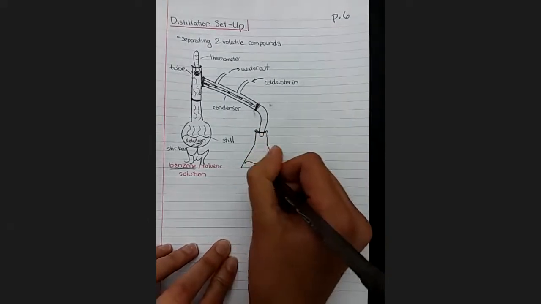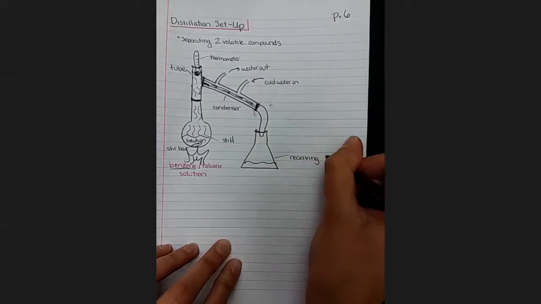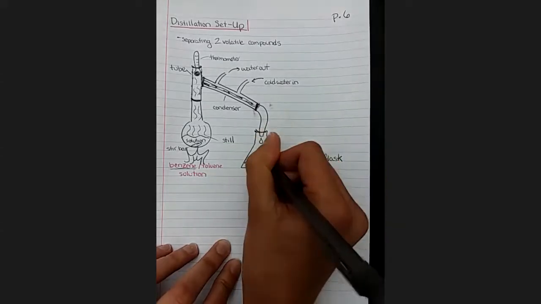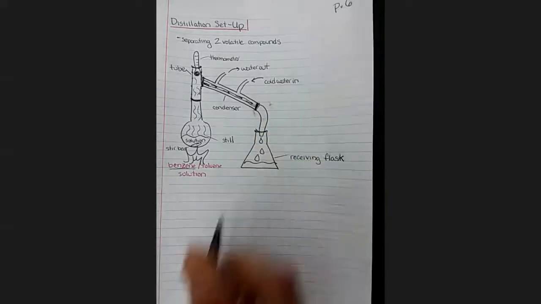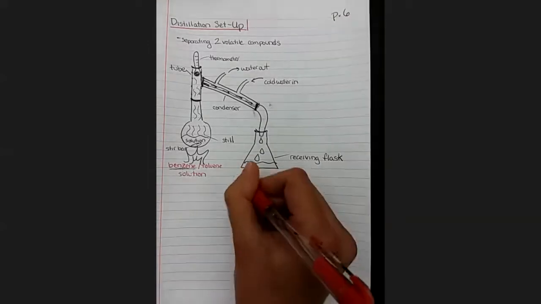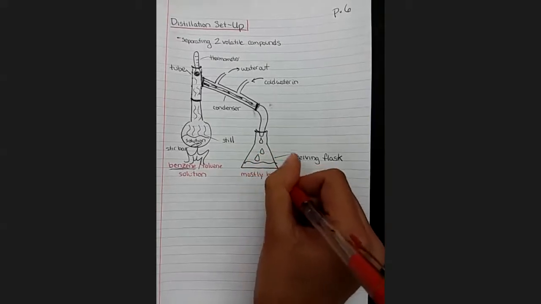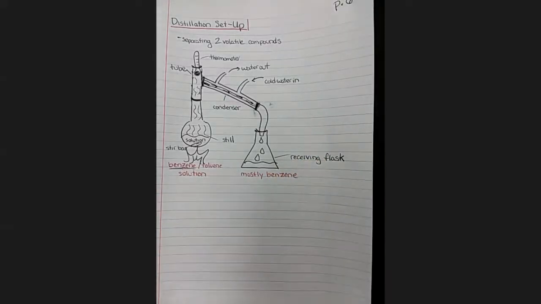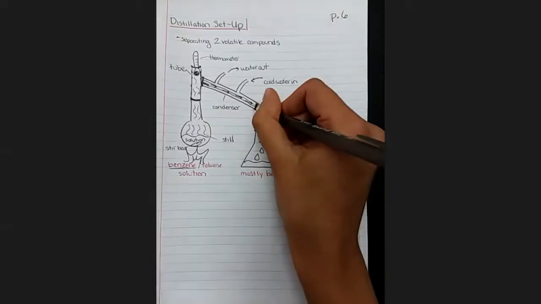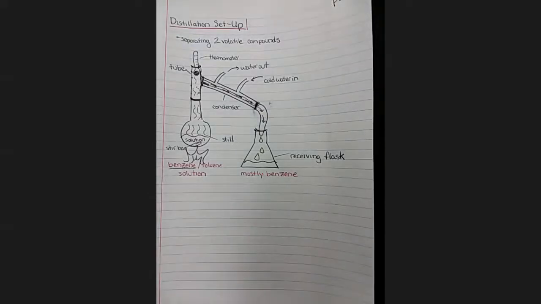There we are. So we're going to be collecting fluid at the bottom. This is called the receiving flask. There are going to be little drops of liquid coming down into the solution. And the solution at the bottom is going to be higher. It's going to be mostly that more volatile component. So it's going to be mostly benzene. If you want it to be 100% benzene, you have to repeat this process a few times. But we can definitely say that there is more benzene in here than there was in the first flask.